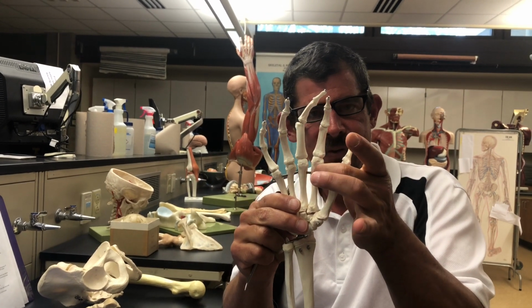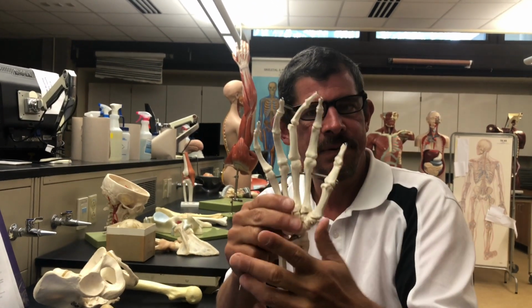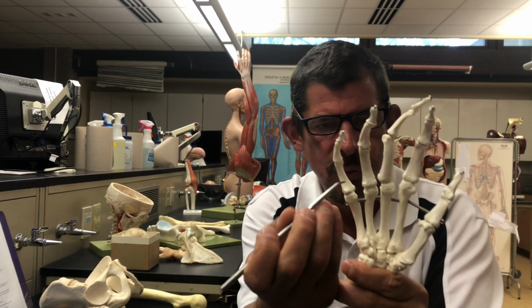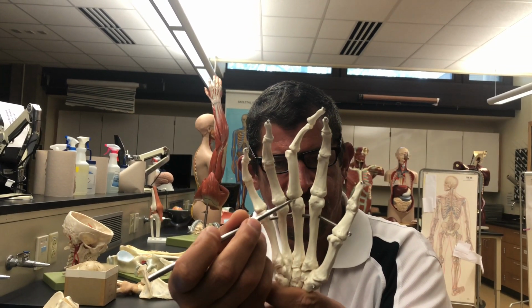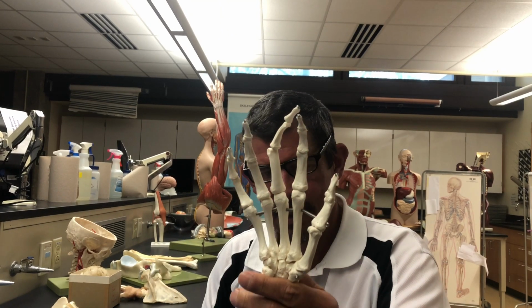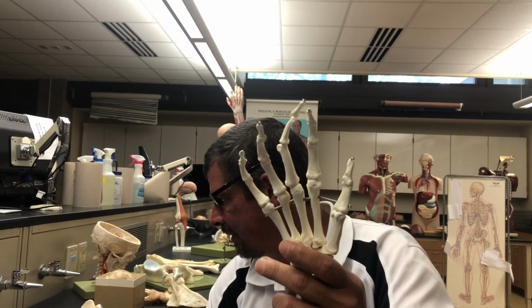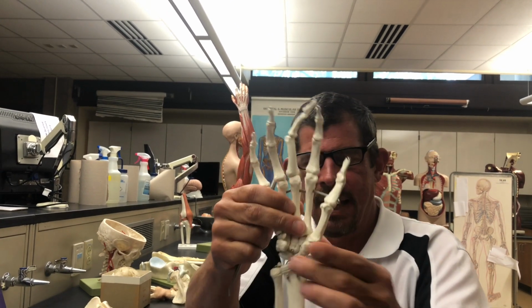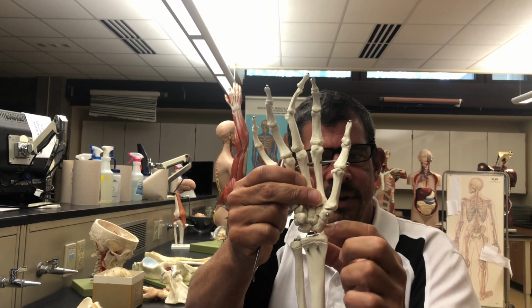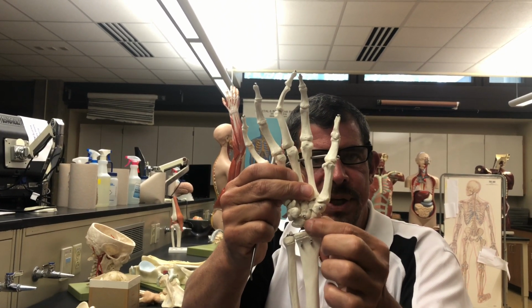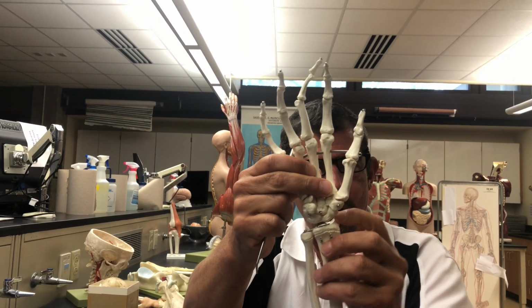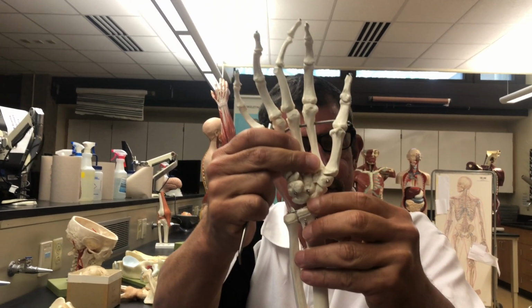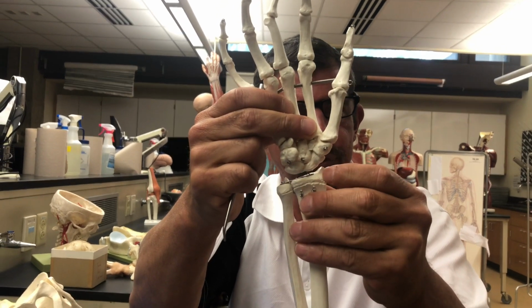So this would be fingers 2, 3, 4, and 5. So these joints that are running right here, those are an ellipsoidal or a condyloid joint. And then last but not least, the ellipsoidal joint is at the distal end of the radius and between the proximal or carpal bones. So this joint right here at my fingertip, that is all an ellipsoidal joint.